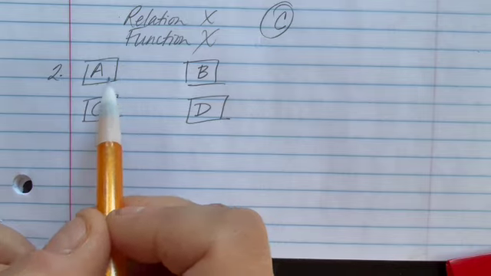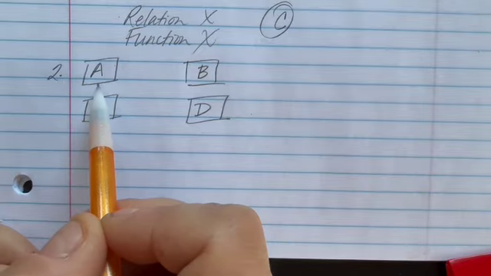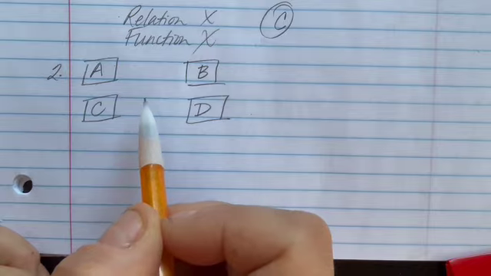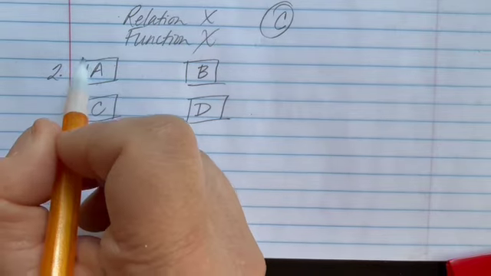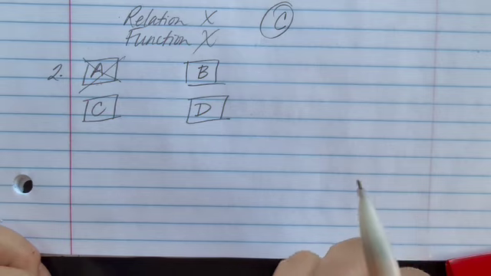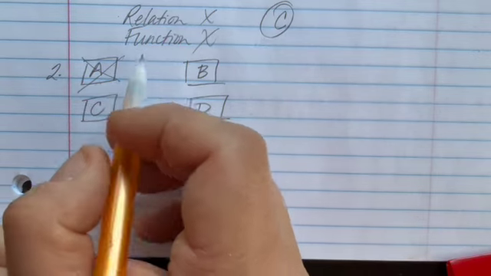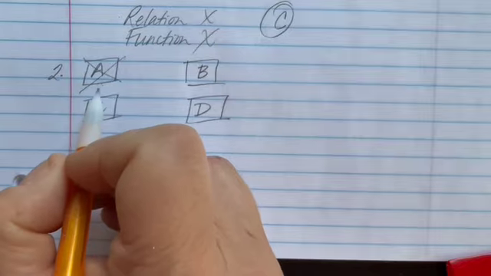that 0 is paired to 400, 1 is paired to 100, and 2, your domain value, has 2 y values. Okay, the question is, which of the following relations are functions? That one's not a function because 2 in your domain has 2 y values. You have an x value that has 2 y values, so that one's out.